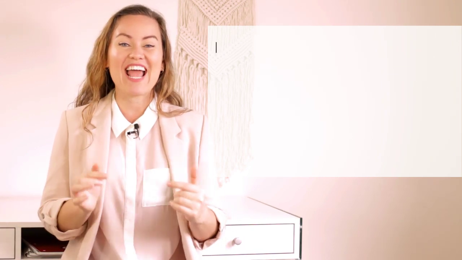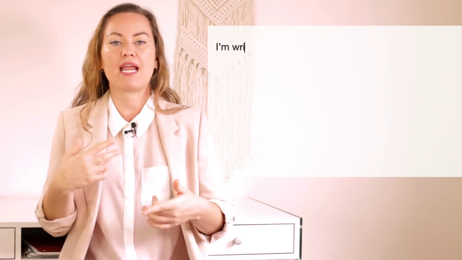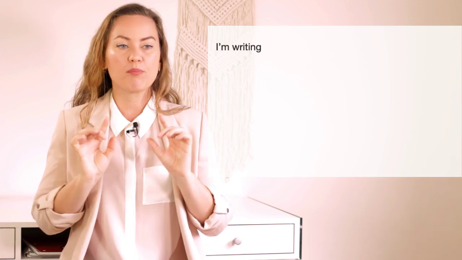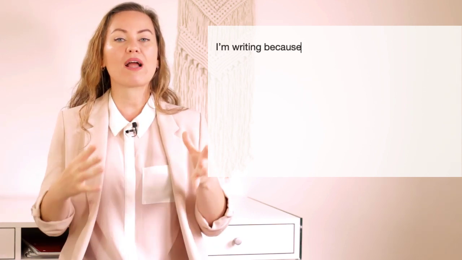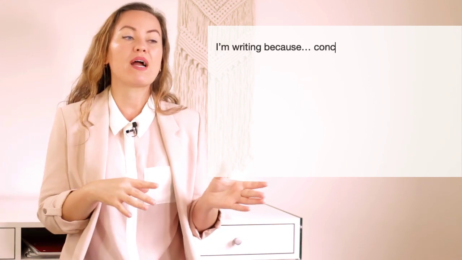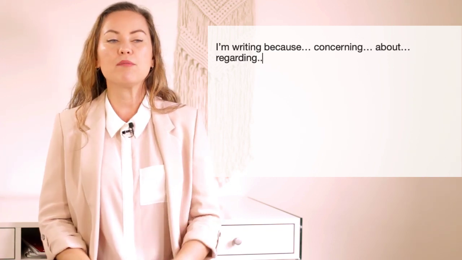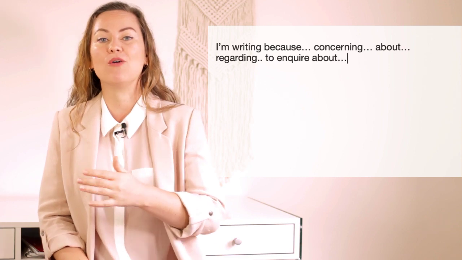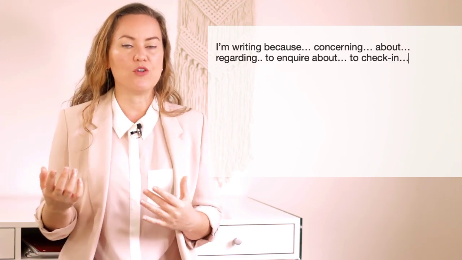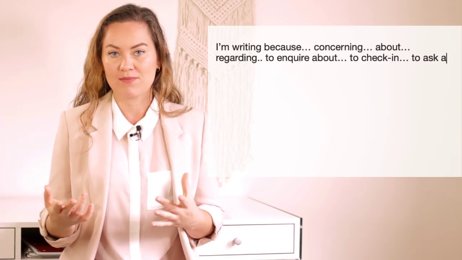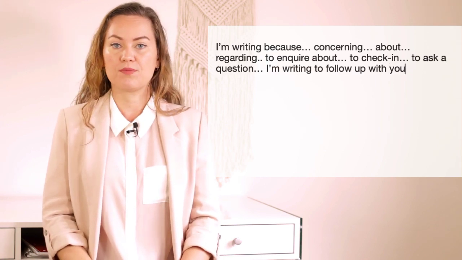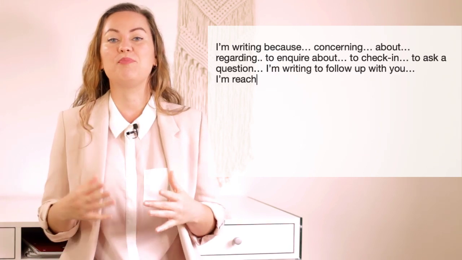Now, let's get to the point. This is important. Remember, your email is not a novel. We want to get to the point fairly quickly after the greeting and the introduction. Your point here, you want to say, I'm writing because, I'm writing concerning or about or regarding. I'm writing to inquire about. I'm writing to check in or to ask a question. I'm writing to follow up with you. I'm reaching out to you because.